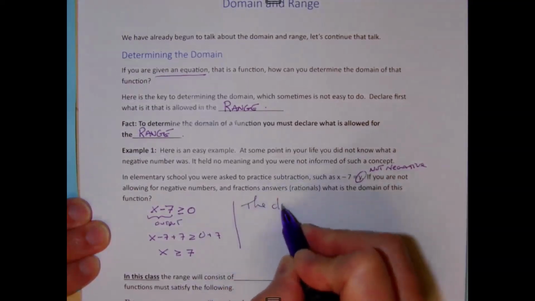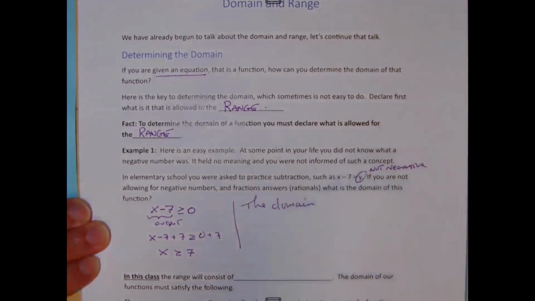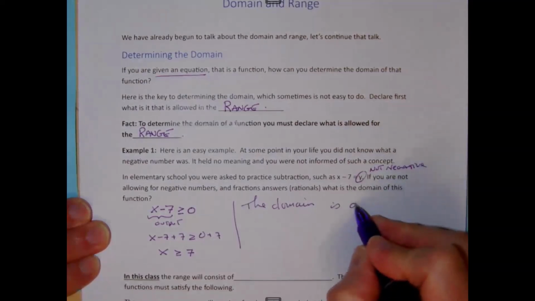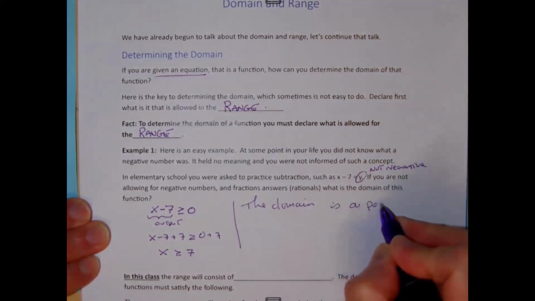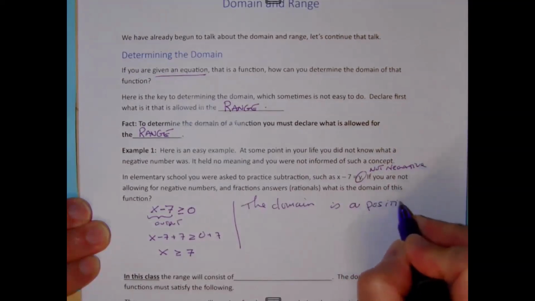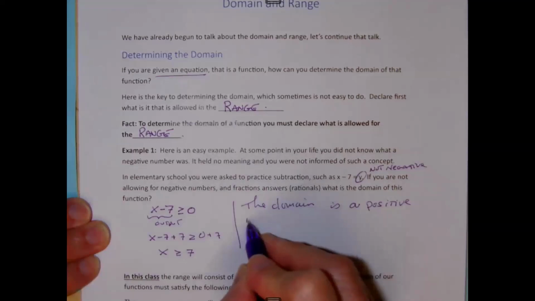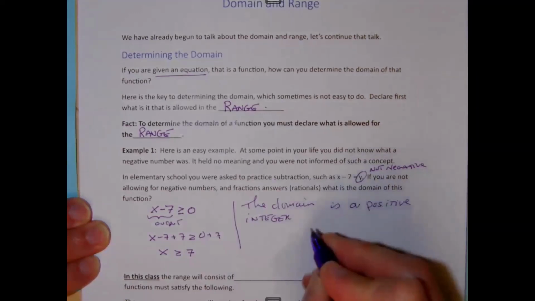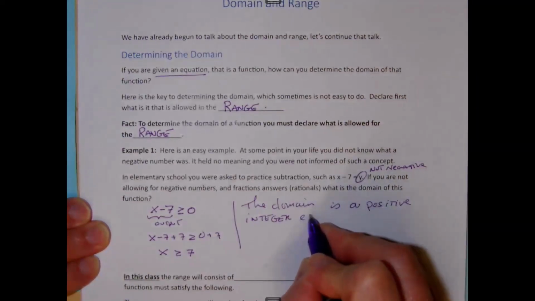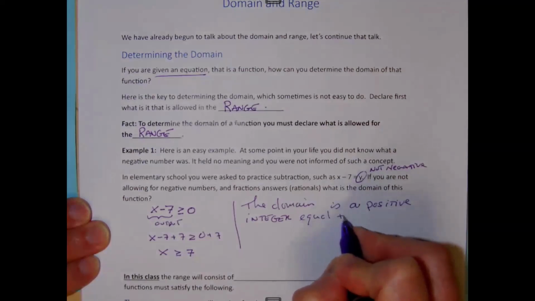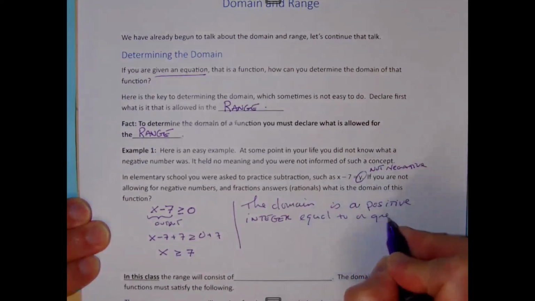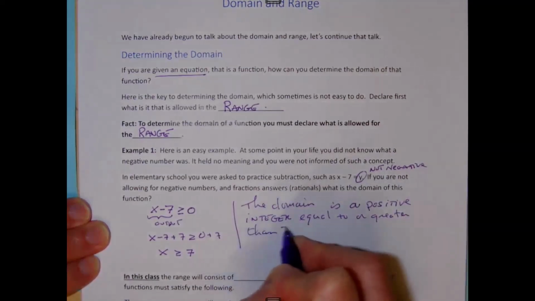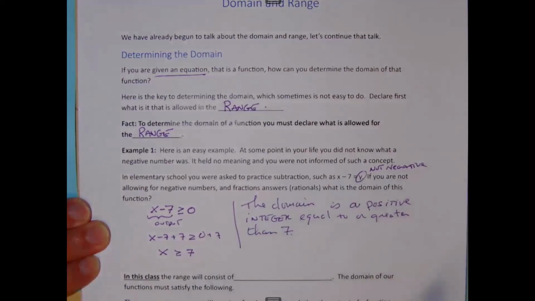The domain is a positive integer equal to or greater than 7. Sorry, that's 7. And that's it. That's my entire domain.